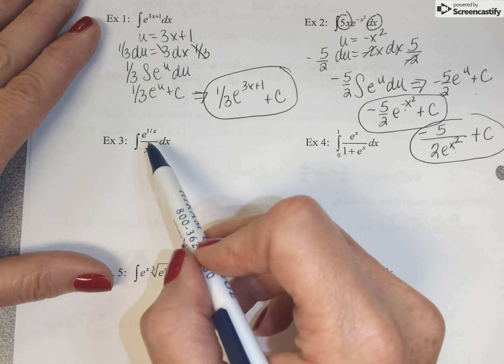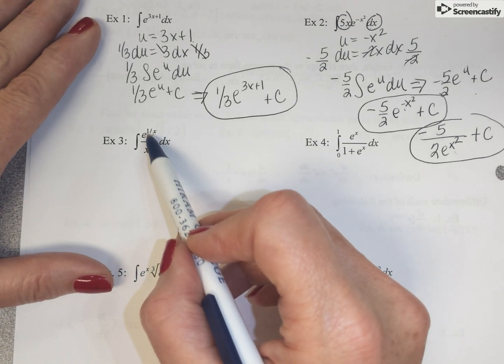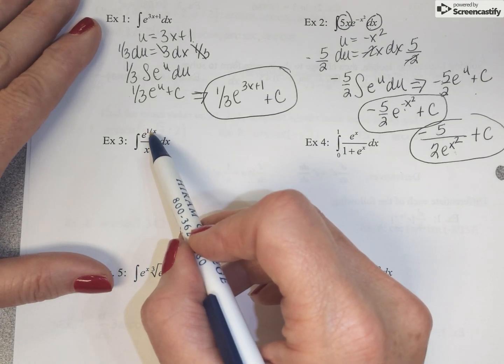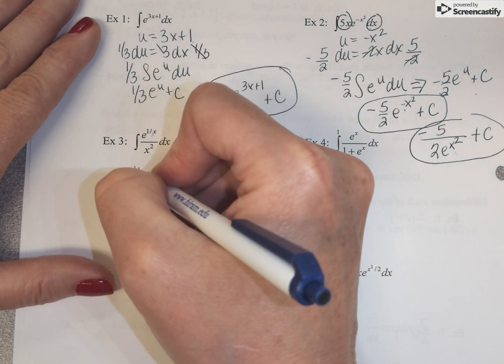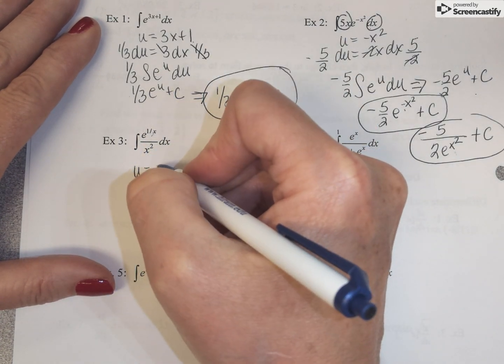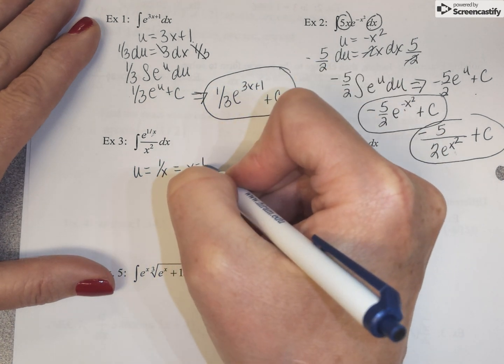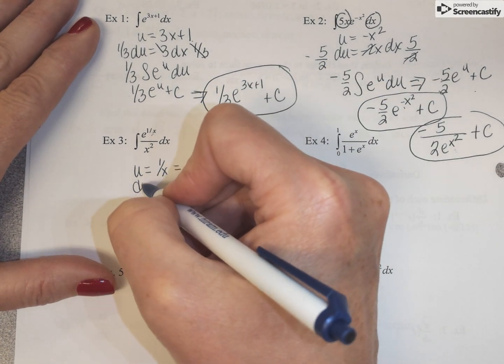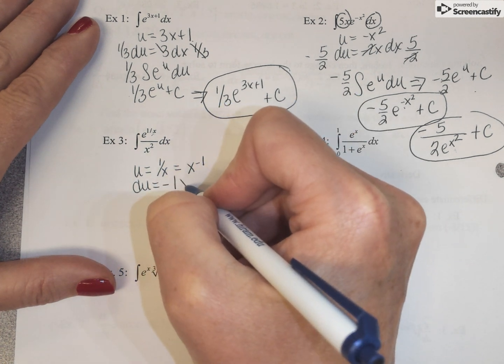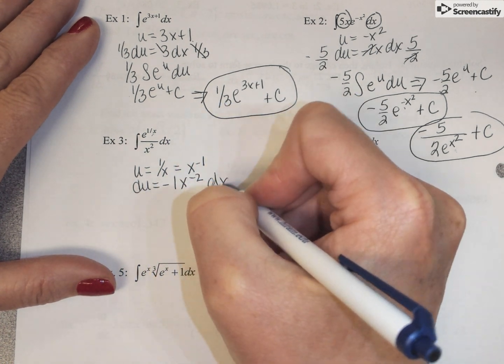All right, looking at number 3. Again, I can see that I don't have a u as my exponent, so I'm going to have to let u equal 1 over x. Well, another name for 1 over x is x to the negative 1. And so then du is going to be negative 1 x to the negative 2 dx.